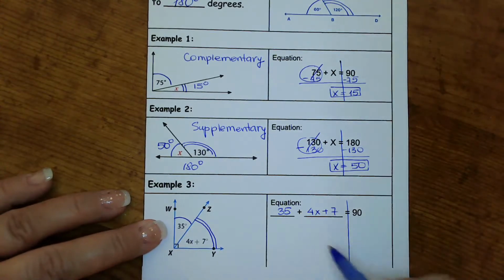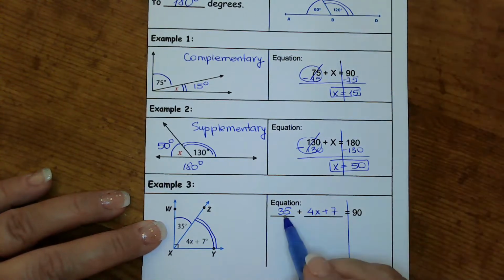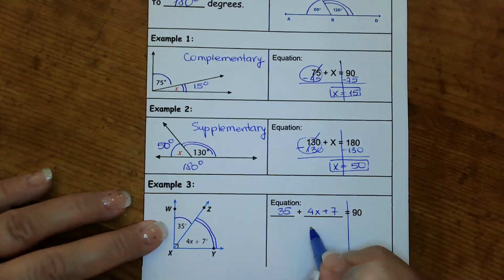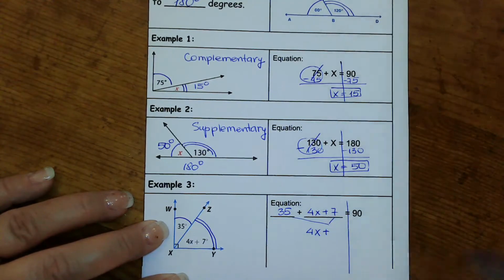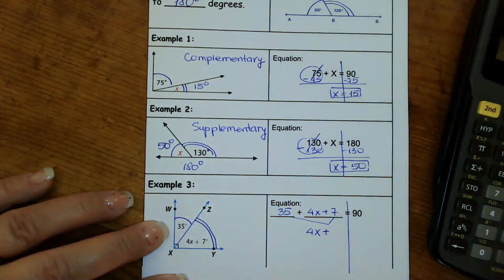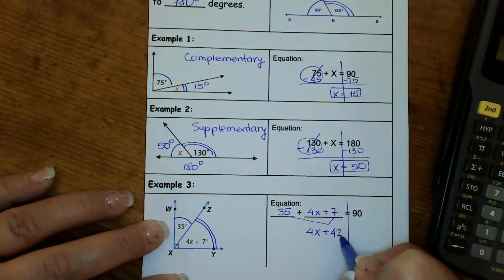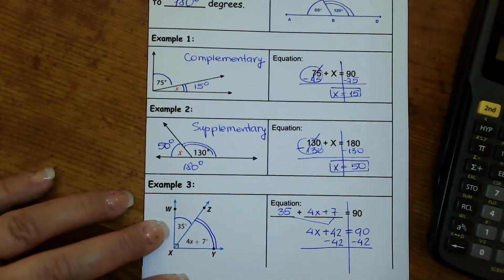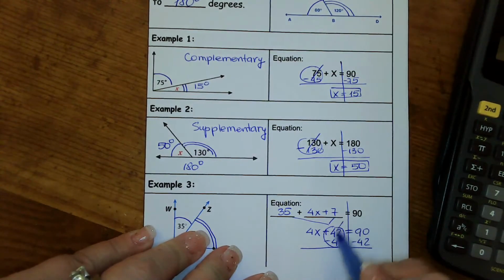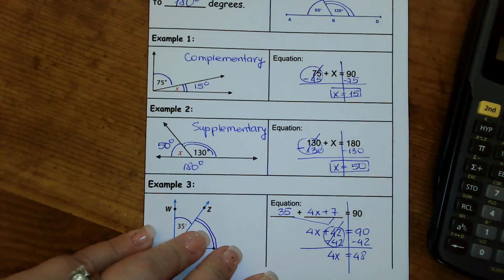To solve for x, we combine the like terms, 35 plus 7, and the variable term 4x. Subtract 42. Bring down 4x equals 48. Divide by 4.